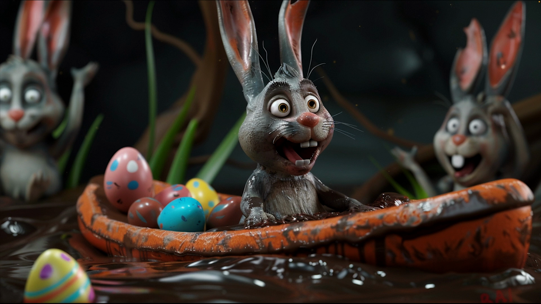Wow, here we go. That looks like a chocolate river. The rabbit looks a little small. I wouldn't say that's a gigantic rabbit. We got other rabbits playing. And we got our colorful eggs.